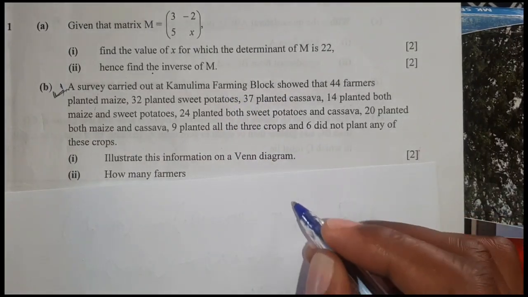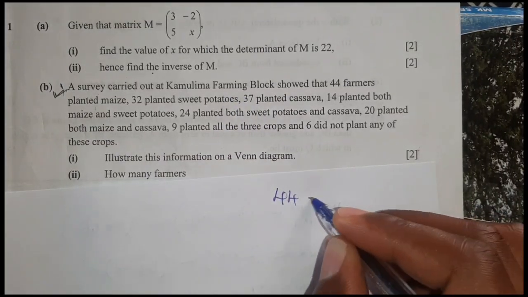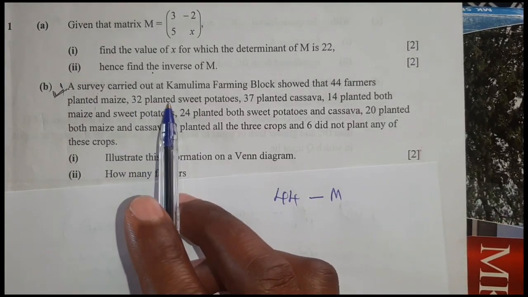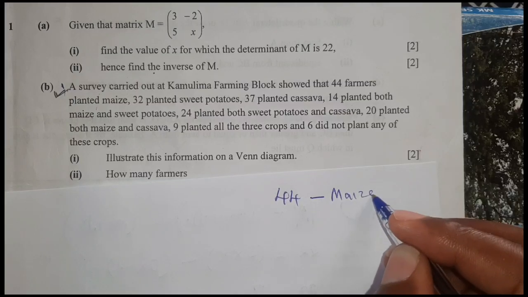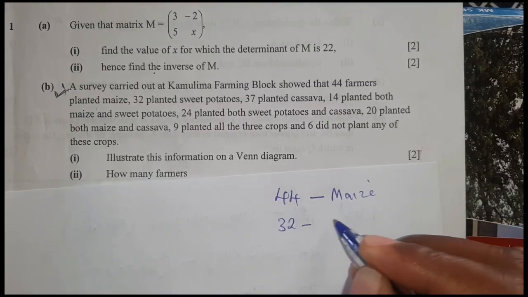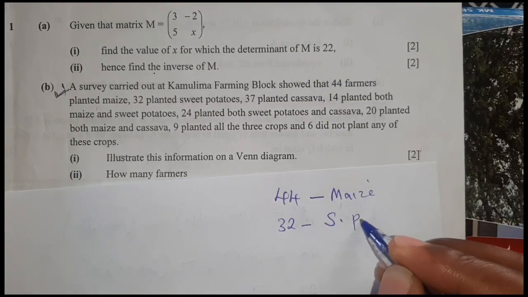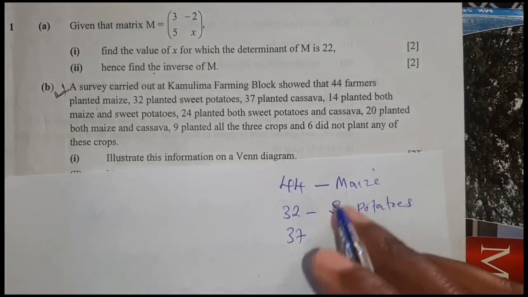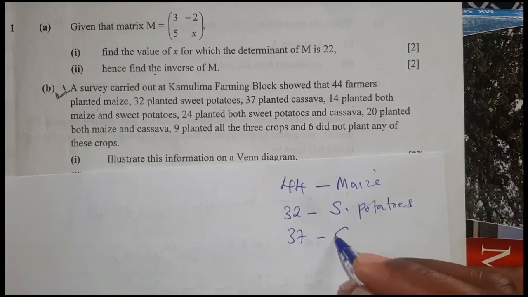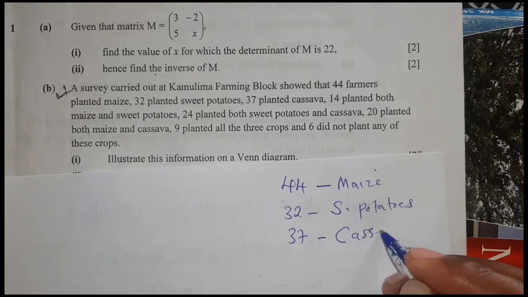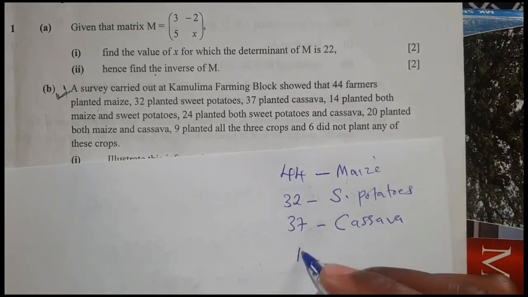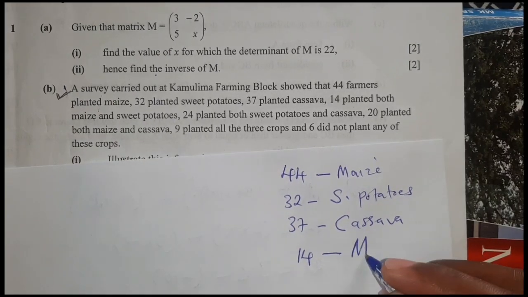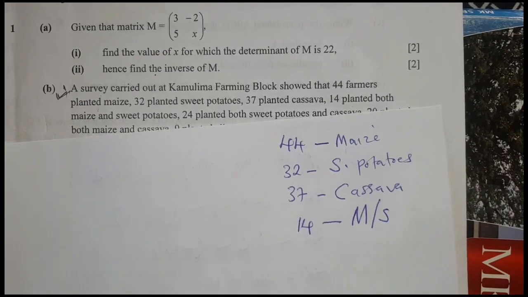So 44 farmers, so 44 for maize, okay. 32 planted sweet potatoes, so 32 planted sweet potatoes, okay. 37 planted cassava, okay, cassava. Then 14 planted both maize and sweet potatoes, so maize slash sweet potatoes.